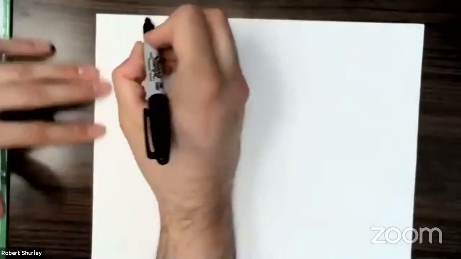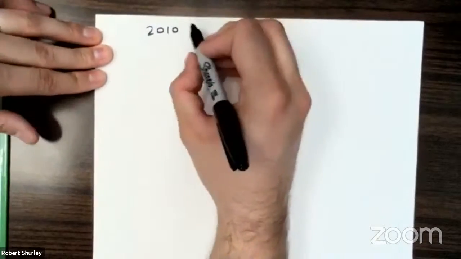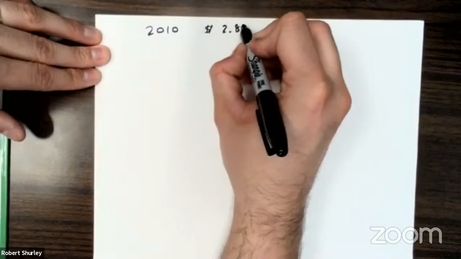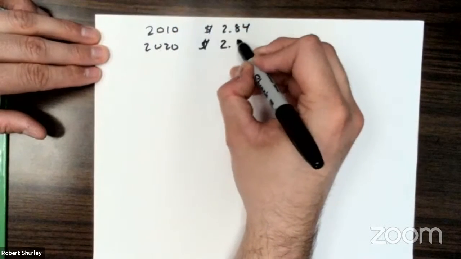Let me get a piece of paper here. Let's say we went off their data, 2010, the price of gas they've got is 2.84. And right now, we're just going to say current 2020 price. I'm going to say it's 2.20.